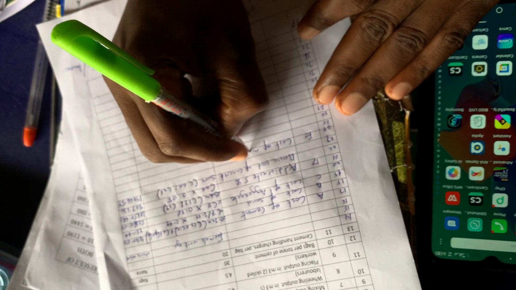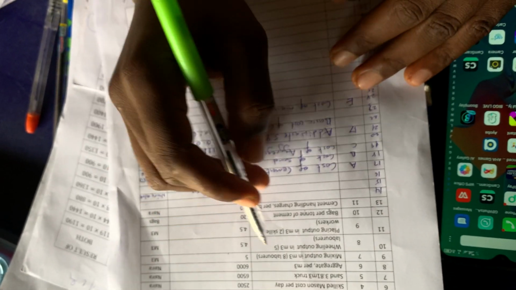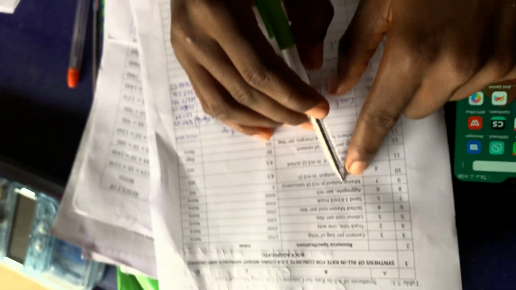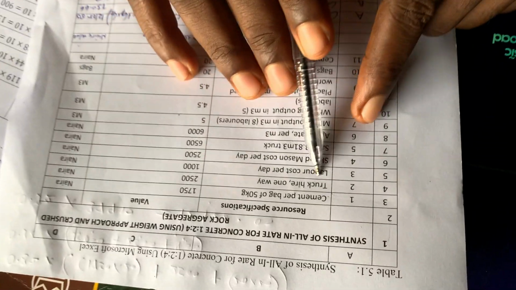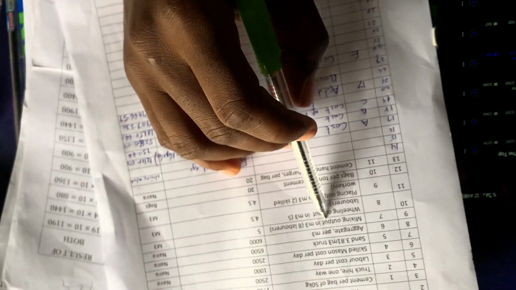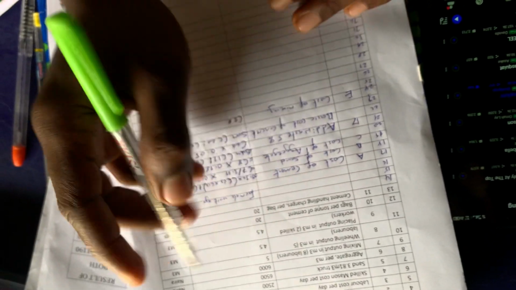Cost of mixing. What is your cost of mixing that you have here? You assume that there is unskilled labor doing that particular work. How much is your unskilled? 1,000 baht. That will be C5 times, how many unskilled do we have for that mixing? They are using 8 laborers.